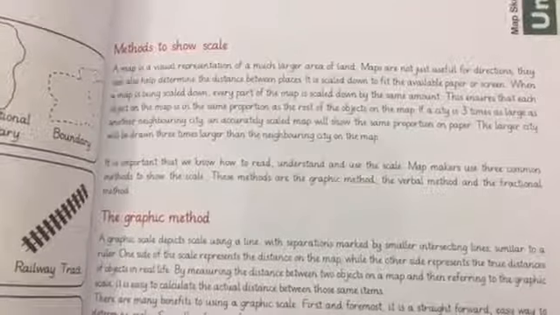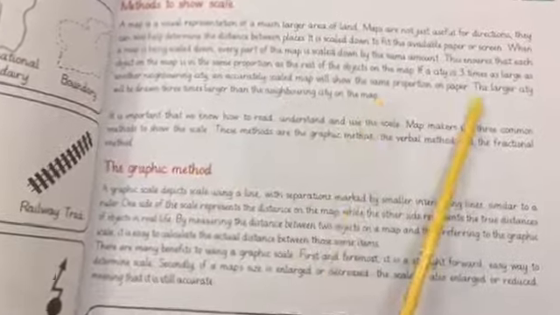For example, a map is drawn, and Nowshera is shown in the area of 2 centimeters. If Peshawar is 3 times bigger than Nowshera, then Peshawar will be shown in 6 centimeters. The larger city will be drawn 3 times larger than the neighboring city on the map. So if in reality one city is larger than its neighboring city, on the map it will be shown larger than the neighboring city.